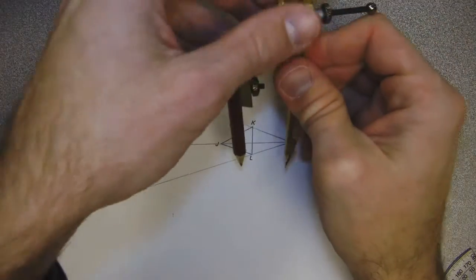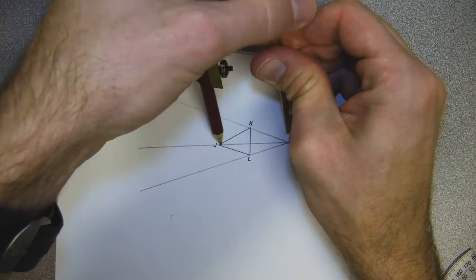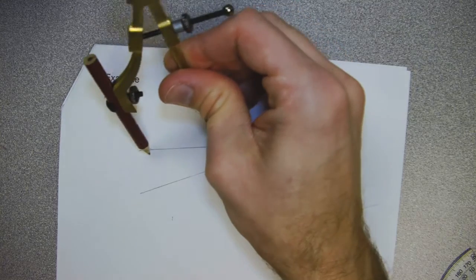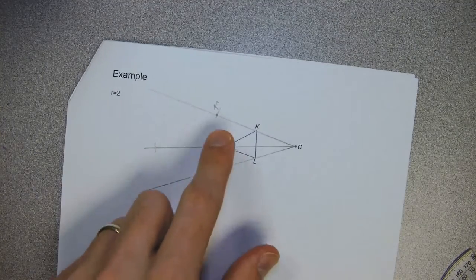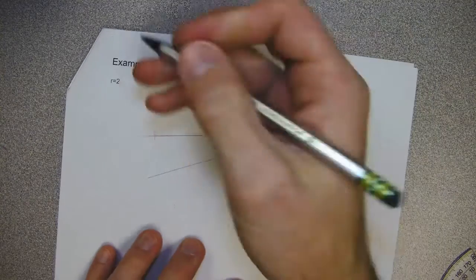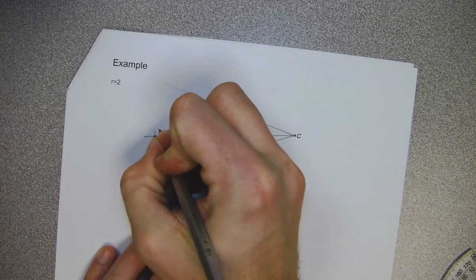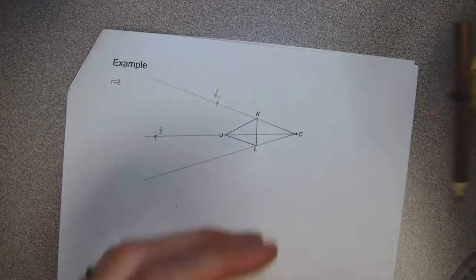Let's try J. Again, we'll have to really open this one up because J is a lot further out. There we go. So there's J. Take that same distance and we'll mark it in. So again, if J is 1 unit of measure out, then J prime has to be 2 of those out. In other words, J is going to be the midpoint between J prime and C, or whatever our center is going to be.